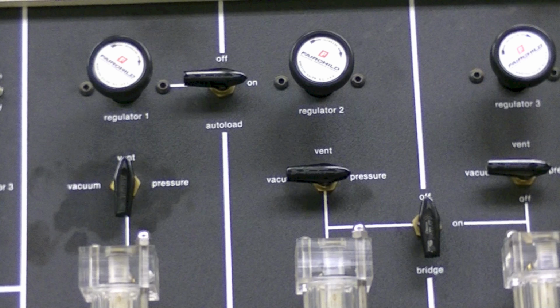Regulator 1 is switched to vent mode so that the top inlet may be open to flow. Regulator 2 is switched to pressure mode so that the flow will be forced from the bottom of the sample. This will cause water to flow up through the sample, fully saturating it.